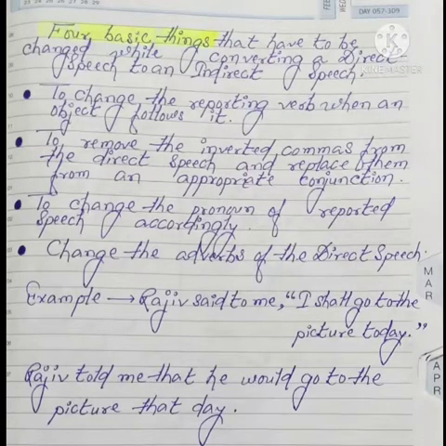So, Rajiv said to me, "I shall go to the picture today." As we change it into indirect, it will be like this: Rajiv told me that he would go to the picture that day. You can see several changes happen over there. Said in the direct speech is written along with an object, so that's why it turns into told.